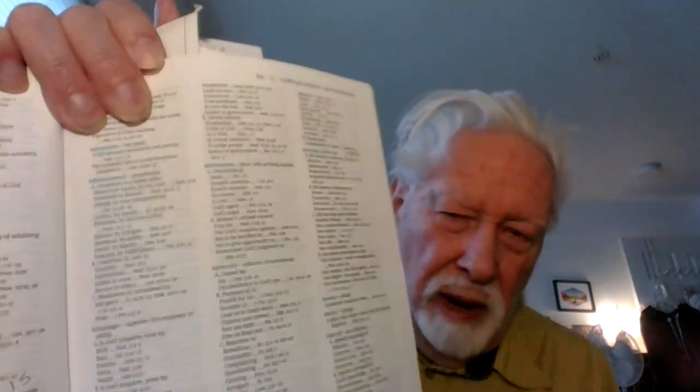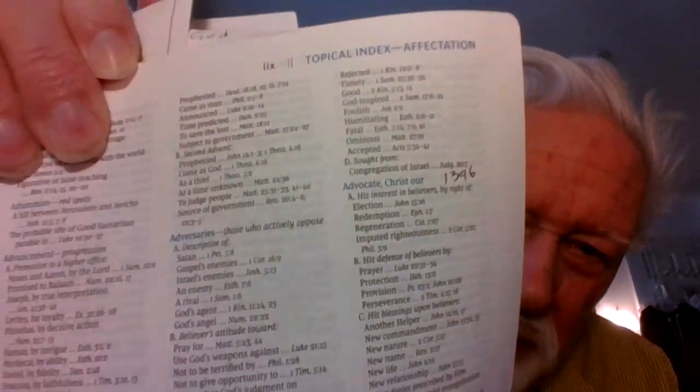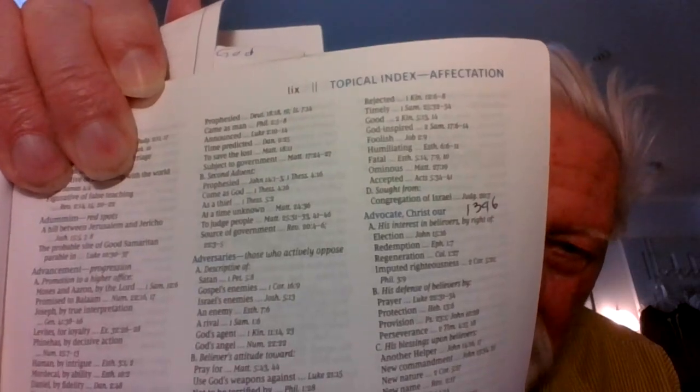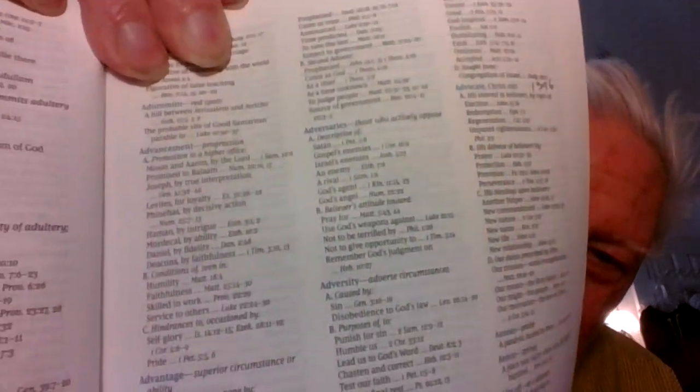Therefore, what I've done is two things, because the biggest part of this is this huge cross-reference system, which begins here. This is the topical part of the Bible, and this is the largest part of this Bible. Nothing else is like that. Nothing else has topics that long or that thorough.